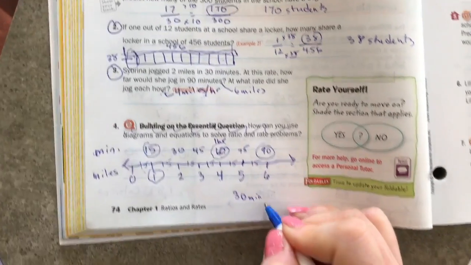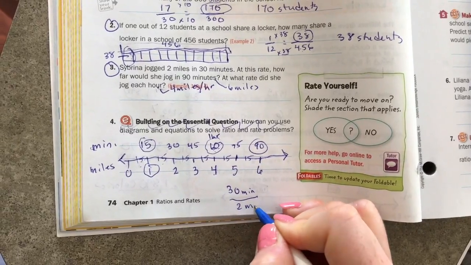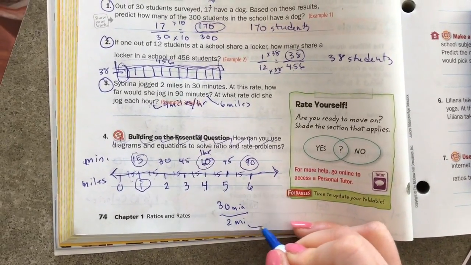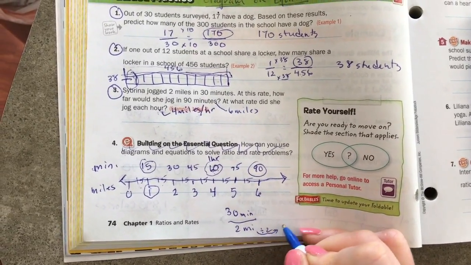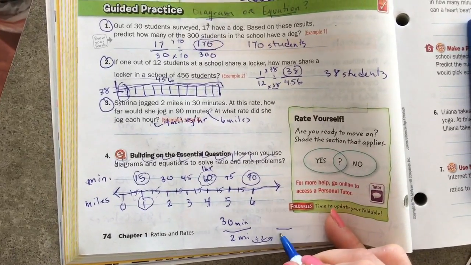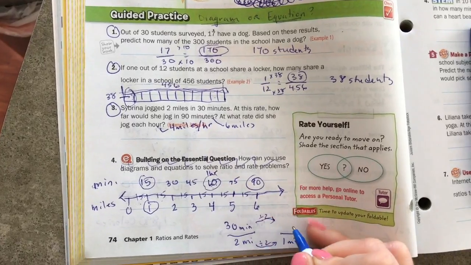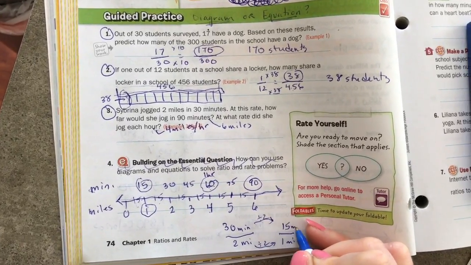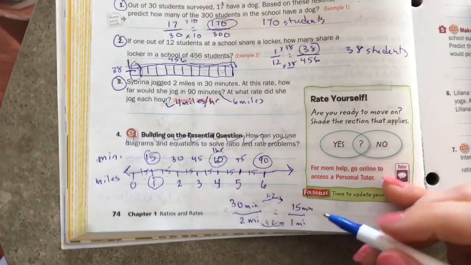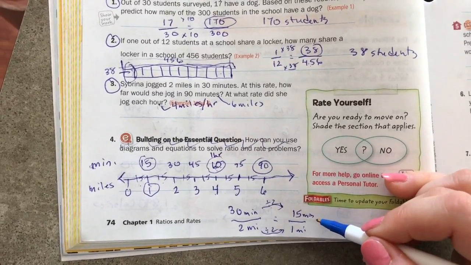Unit rate, divide by the denominator so we can get 1 in the denominator. Divide by 2. 30 divided by 2 is 15 minutes. So she can do 1 mile in 15 minutes.